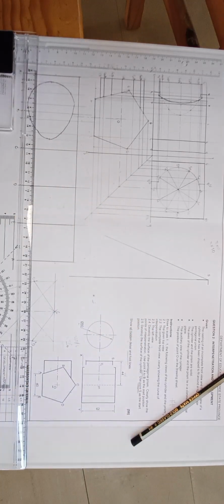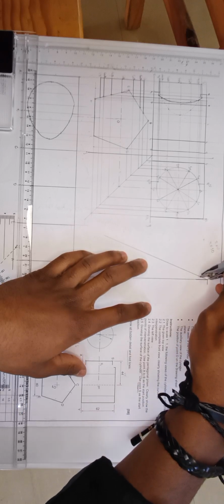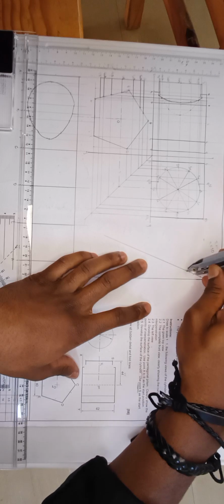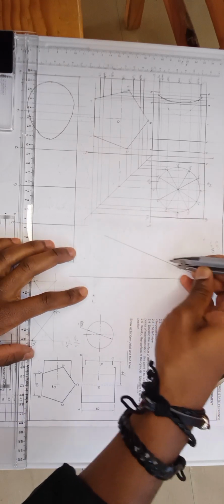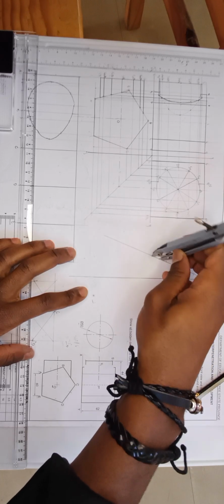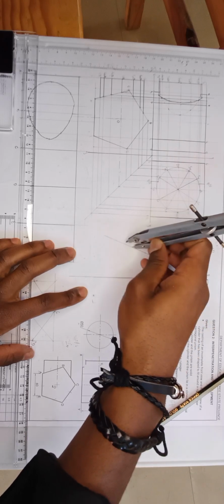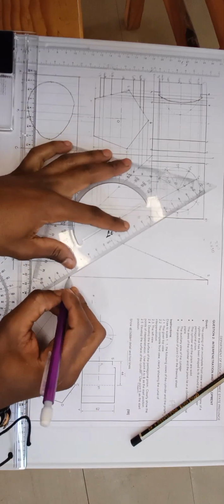Okay, any distance here on your compass, and then starting at S is 1, 2, 3, 4, 5, 6, 7, 8, 9, 10, 11, and 12. 12, which is the last point, it is the one that you are going to combine it with this.